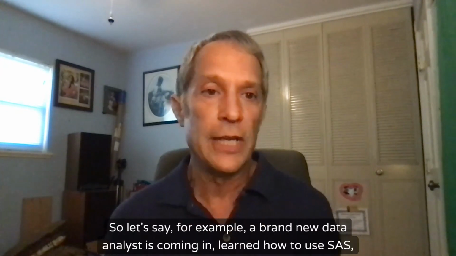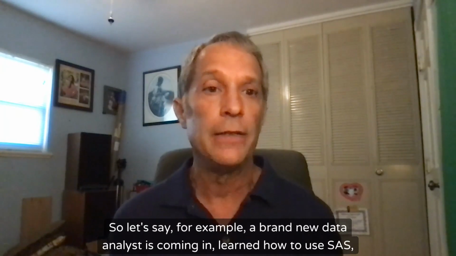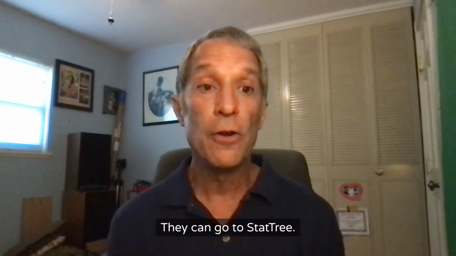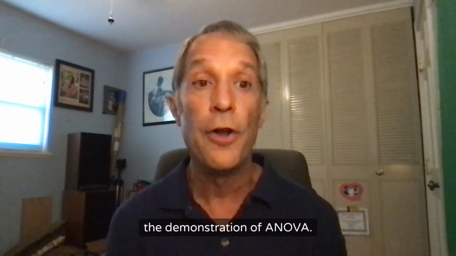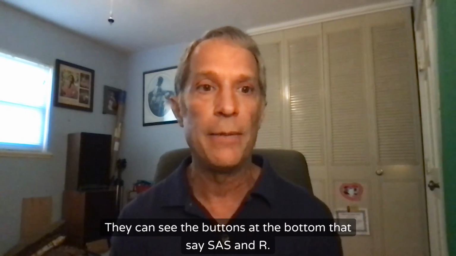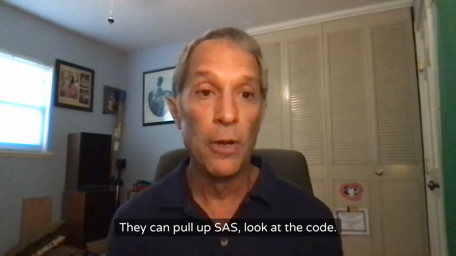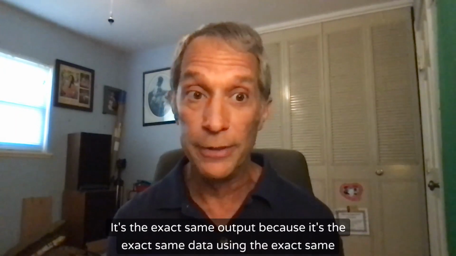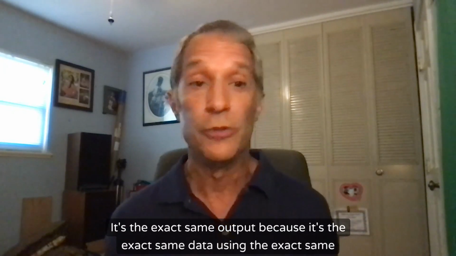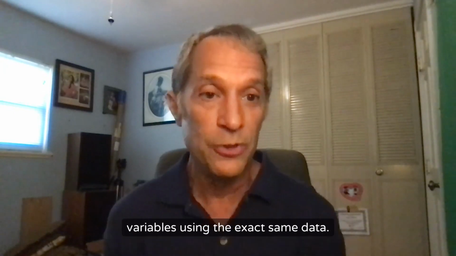So let's say, for example, a brand new data analyst is coming in, learned how to use SAS, and now needs to learn how to use R. They can go to StatTree. They can go to the demonstration of ANOVA. They can see the buttons at the bottom that say SAS and R. They can pull up SAS, look at the code. They can pull up R, look at the code. It's the exact same output because it's the exact same data using the exact same variables.